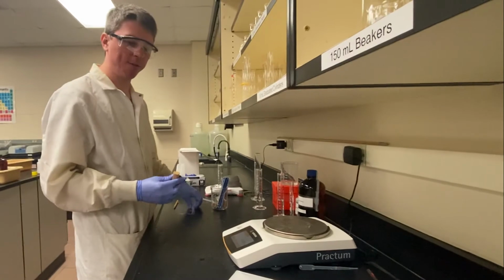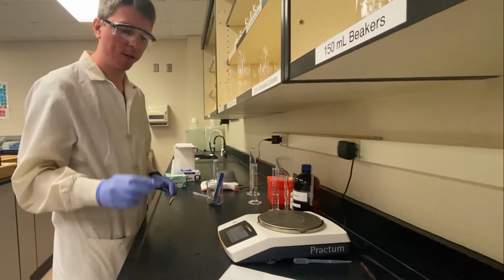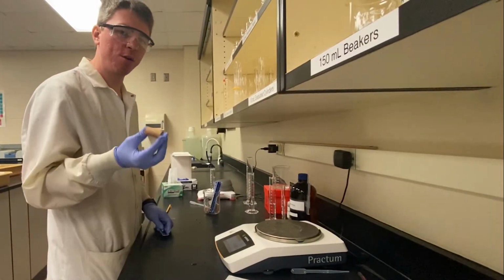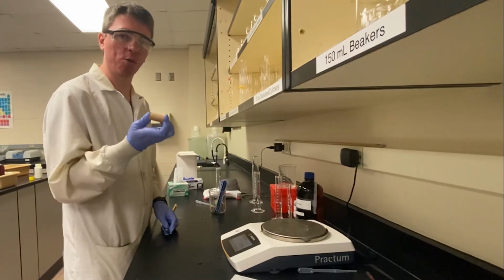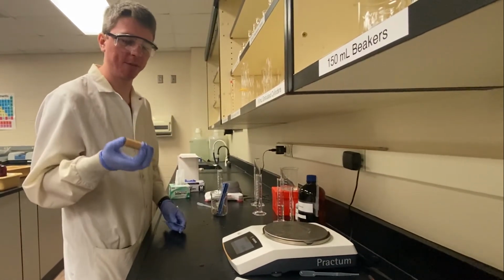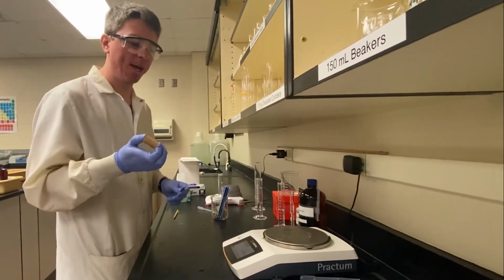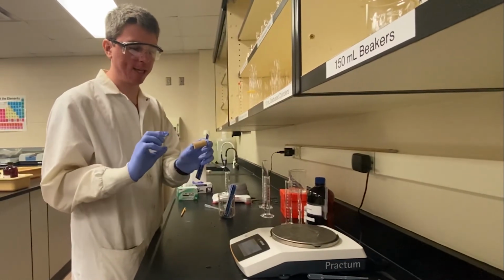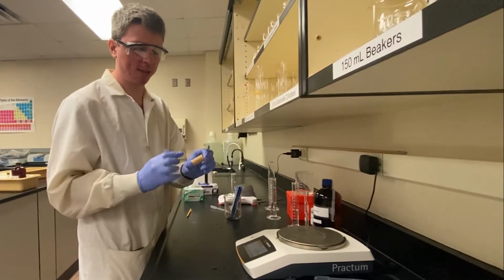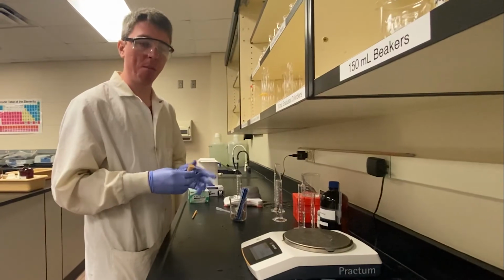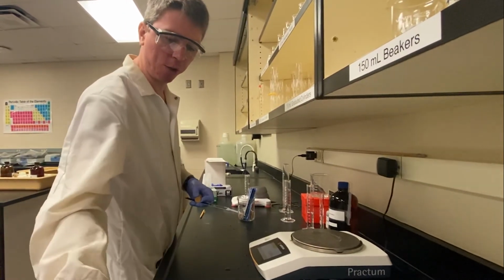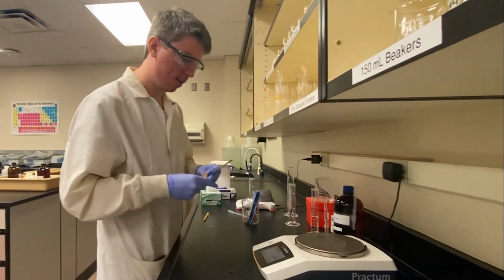The last thing we need for our density column is our cork, and we can't use the displacement method with this because the cork will float, so the volume won't significantly change if we put it in. But because this is more or less a nice geometric object like a cylinder, we can measure the dimensions and calculate the volume that way.